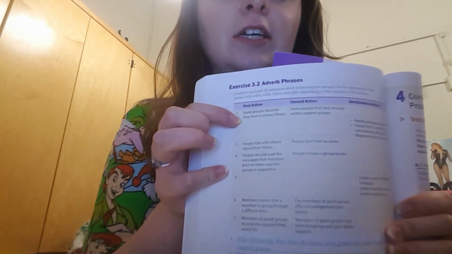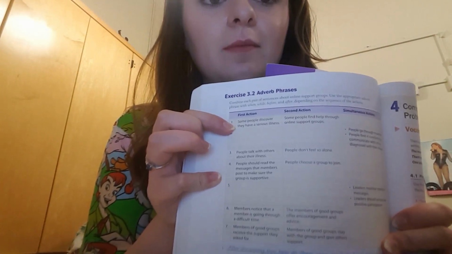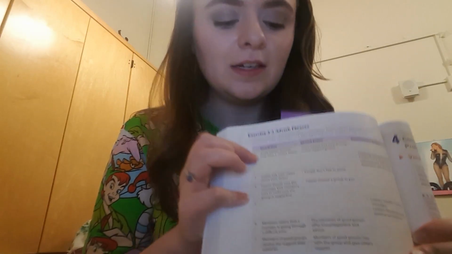So which adverb would be best to combine these sentences? Is it when, while, after, or before? In this case, it's after, right? So first, we're going to put the adverb in front of the first action. So the first action will become your adverb clause, right?